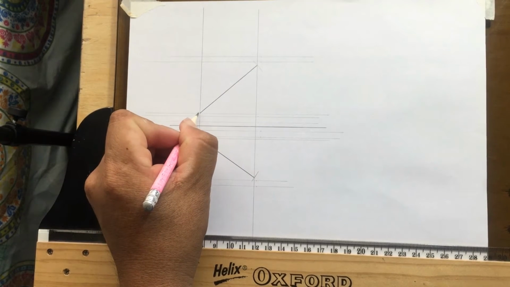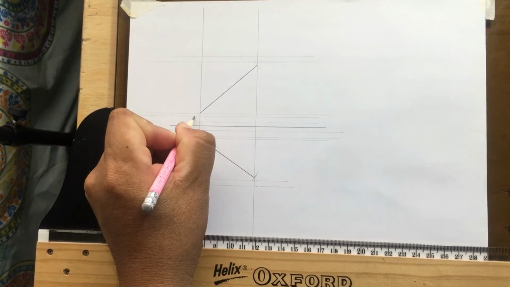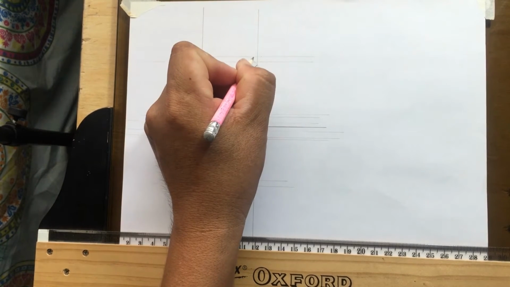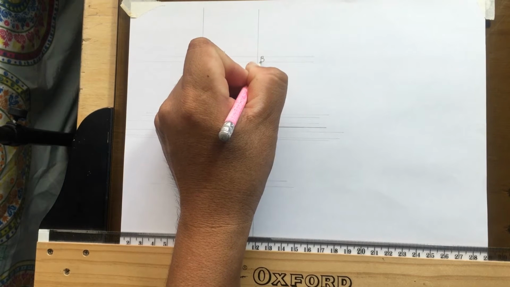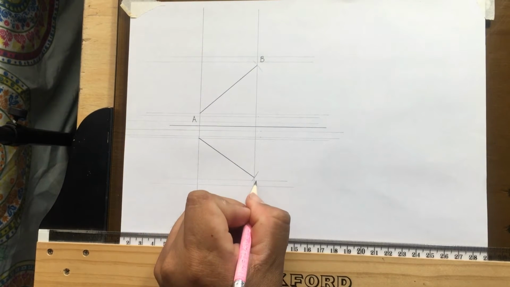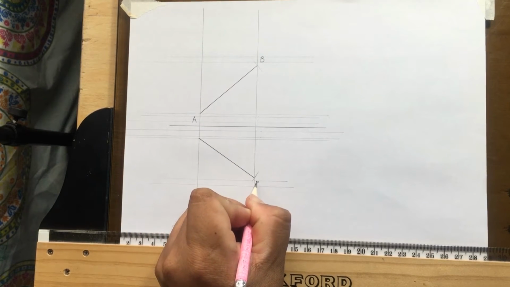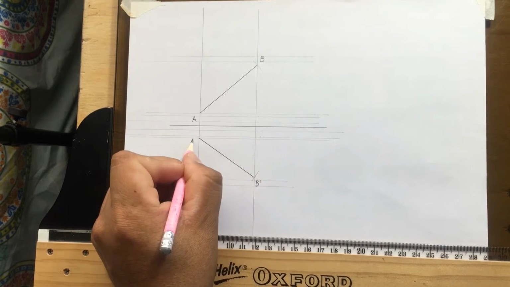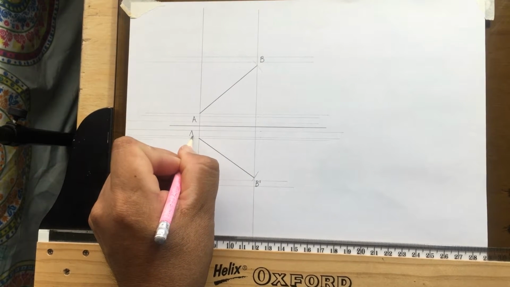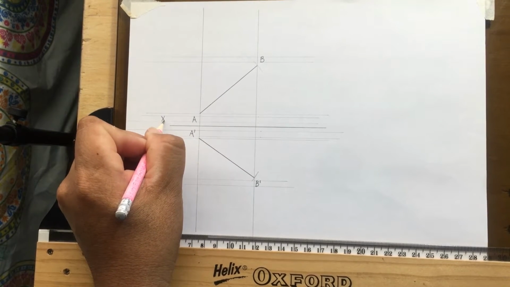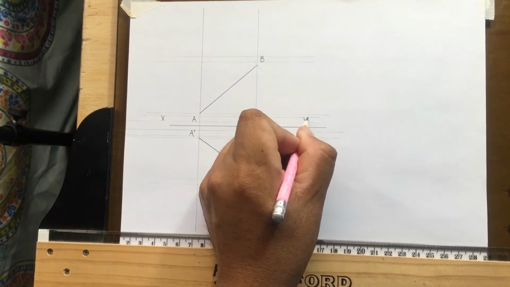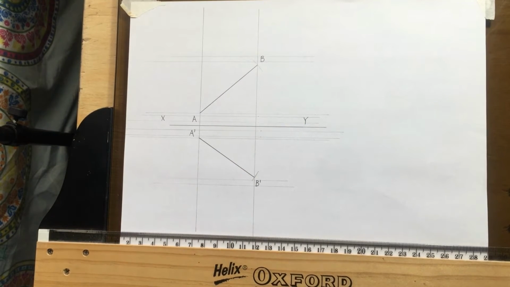This is A. This point is A. Top is B. The bottom here is B1. A1. This is X. This is Y. Okay.